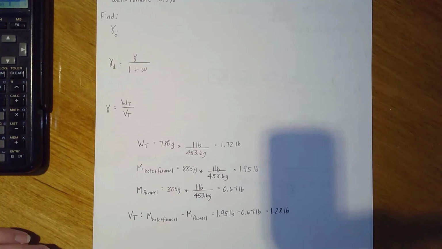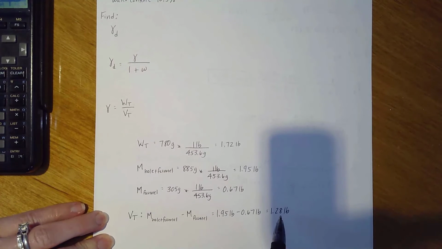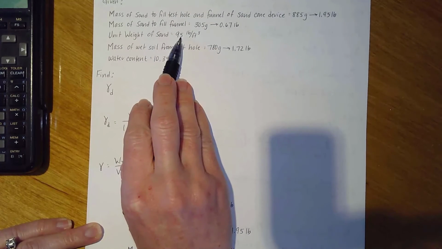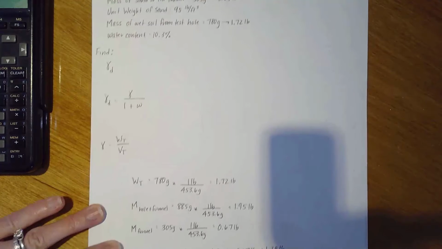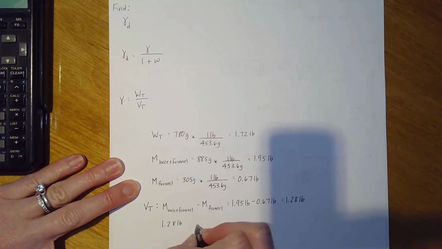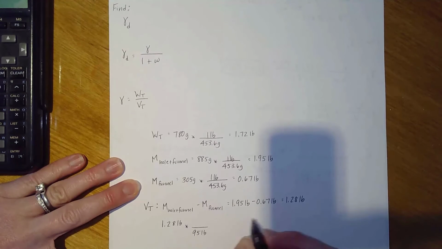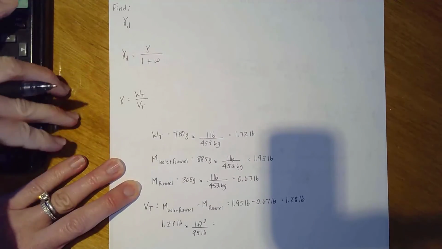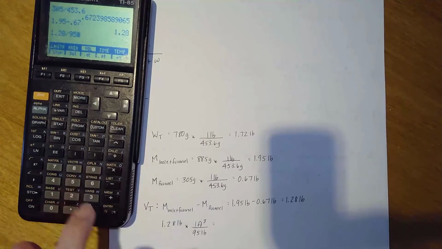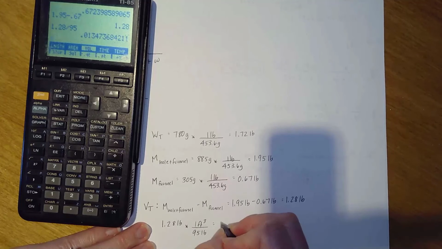Okay, so now that we know the mass of the sand to fill that hole is 1.28 pounds, we also know the unit weight of that sand is 95 pounds per cubic foot. So we've got 1.28 pounds, and we know that 95 pounds of that sand would fill a 1 cubic foot volume. So 1.28 divided by 95 gives us 0.013 cubic feet.